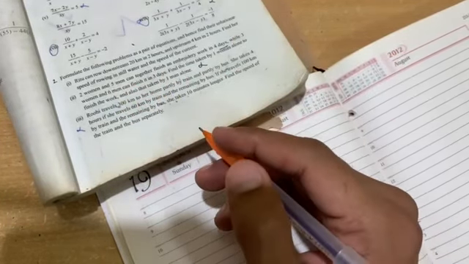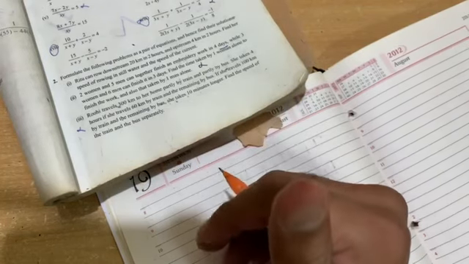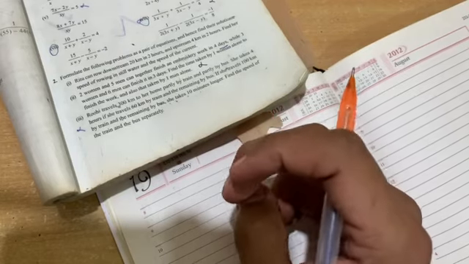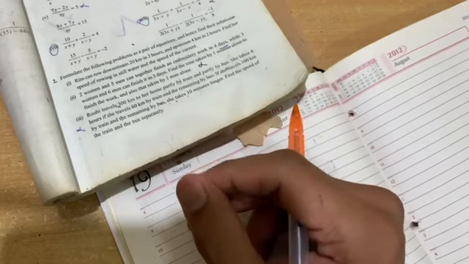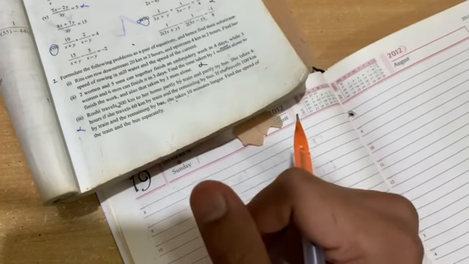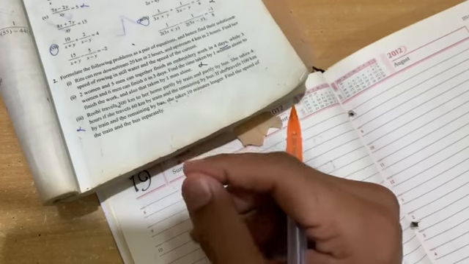See, the question is about work done. For example, you are completing your homework in 2 days. So in 1 day, how much homework will you complete? You are completing half the homework, correct? If you are completing the homework in 2 days, in 1 day you are completing half the homework.